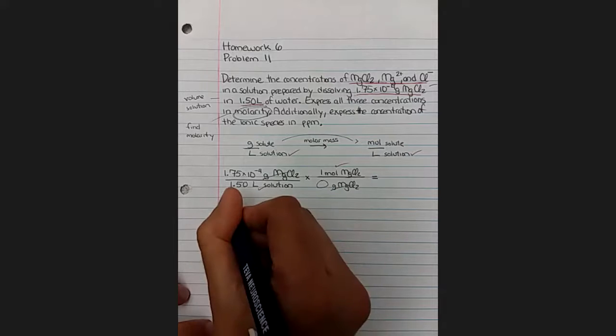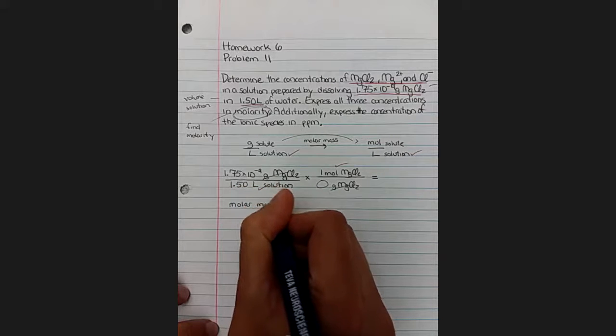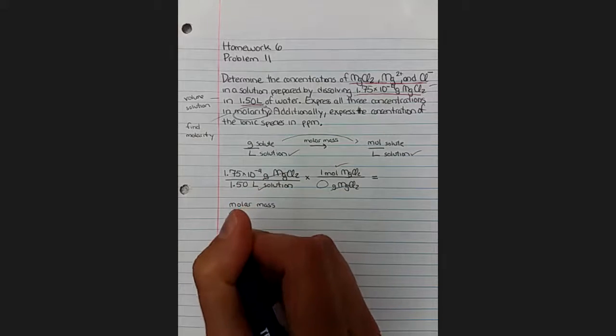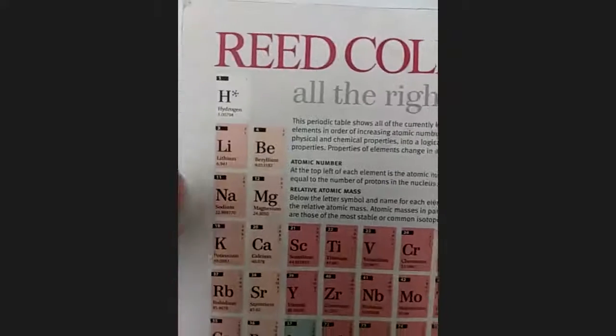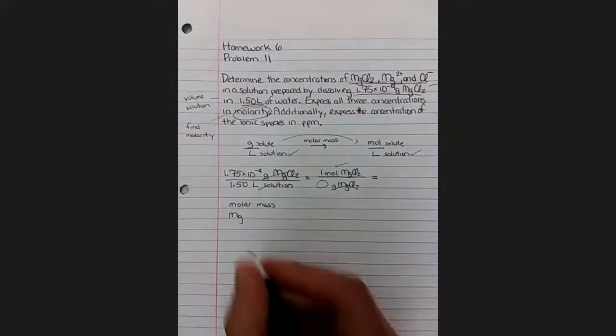We need to do our molar mass calculation quickly first. So magnesium right here, molar mass 24.305.